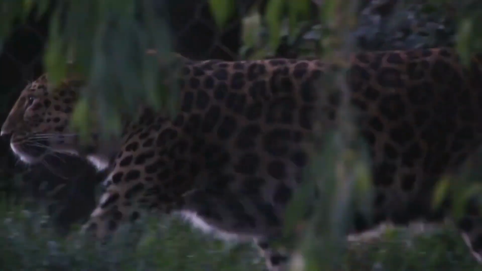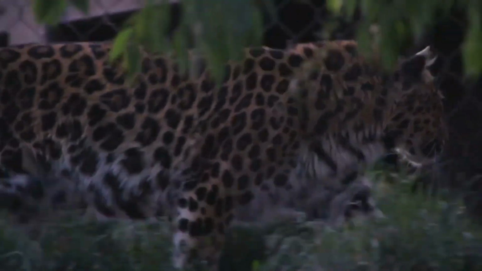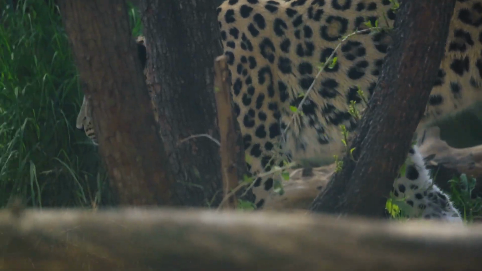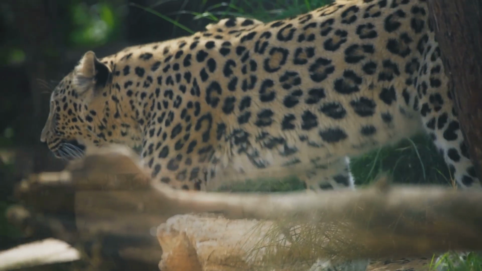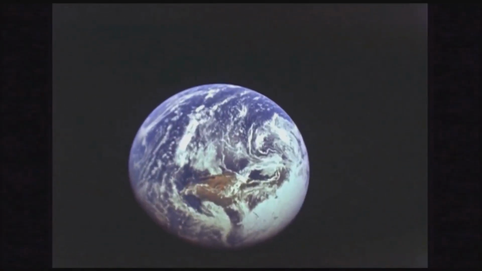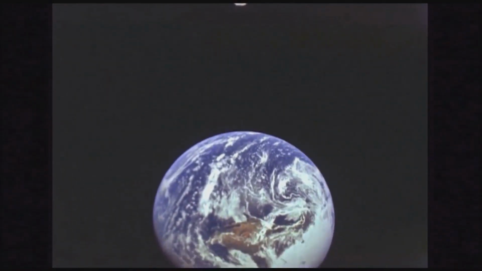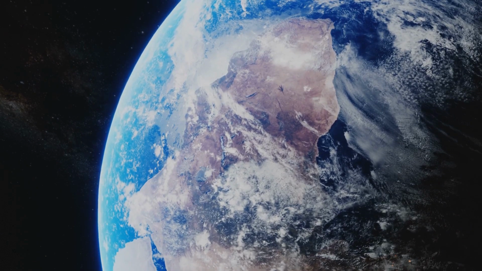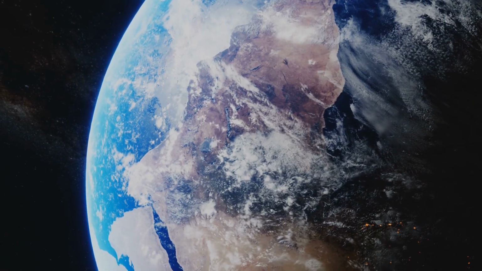The process was slow, painstakingly incremental, but relentless. Over time, these single-celled organisms gave rise to complex, multicellular life. Each leap forward in complexity, a testament to the power of evolution. The Earth bloomed with life, from the smallest microbes to the largest dinosaurs, and every form of life in between. Evolution was a game of survival, with each species adapting and changing to fit its niche, to outcompete others, to survive.